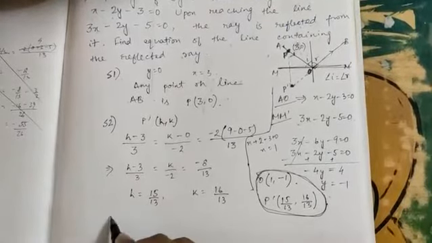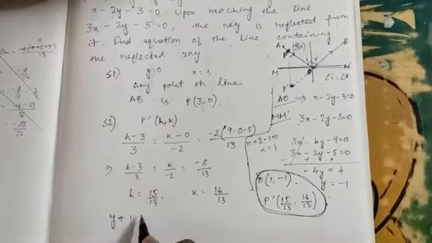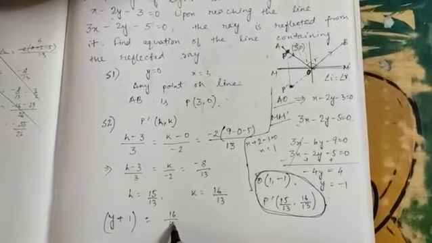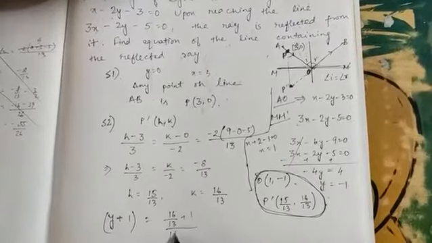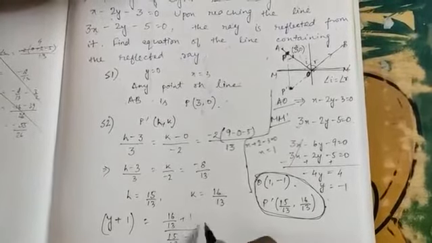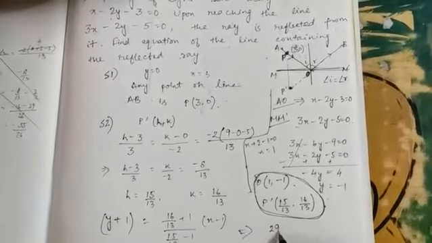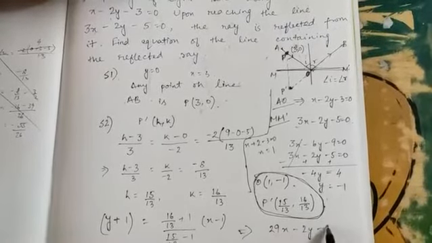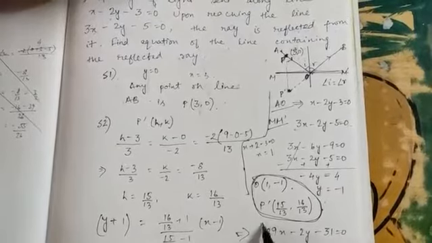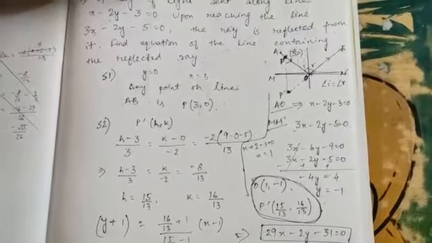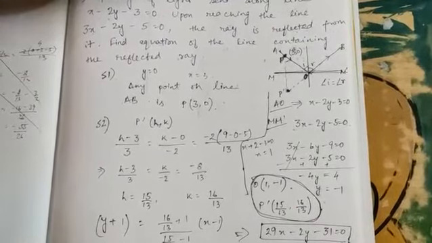So what will it be? y plus 1 equal to (16 by 13 plus 1) by (15 by 13 minus 1), into (x minus 1). By solving this, I will get 29x minus 2y minus 31 equal to 0. If I haven't made any silly mistake, then this is the final answer. So it's a very easy sum actually.